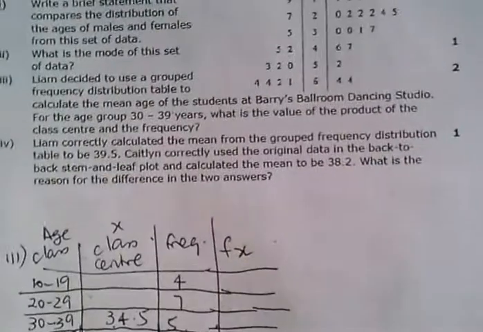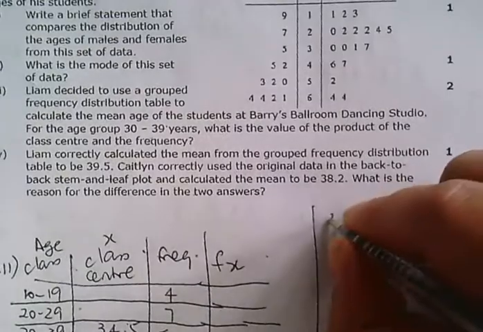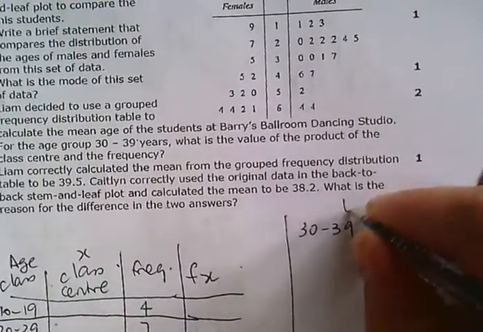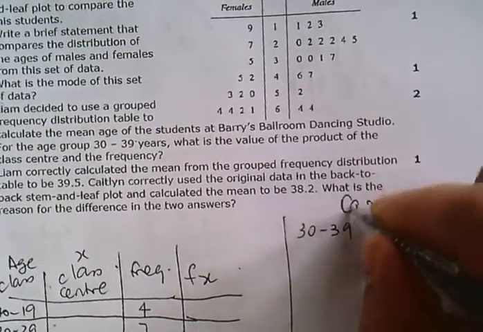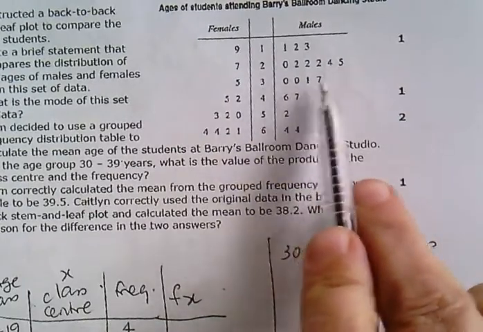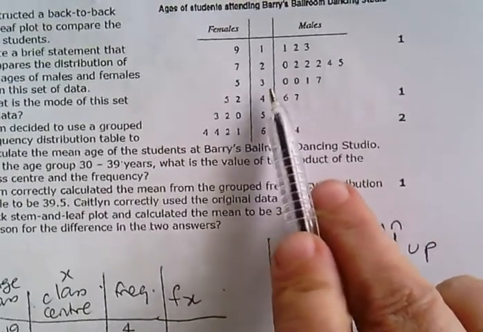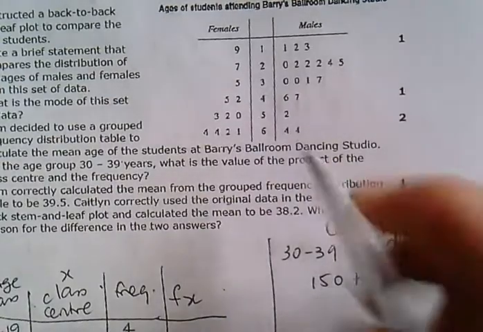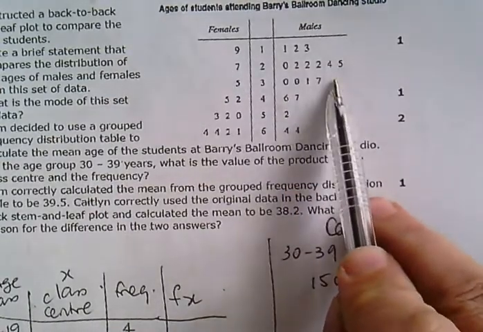I'm just going to show you. Let's add up the people that are 30 to 39, like what Caitlin would have done. We've got 30, 30, 30, 30, 30. I've got 150, plus all the tails, the leaves: 1, 7, 5, and so on.